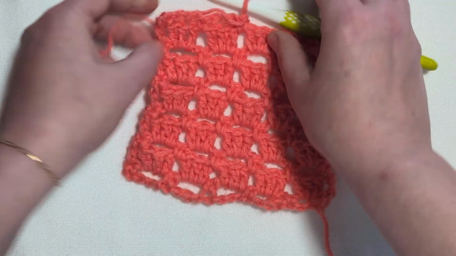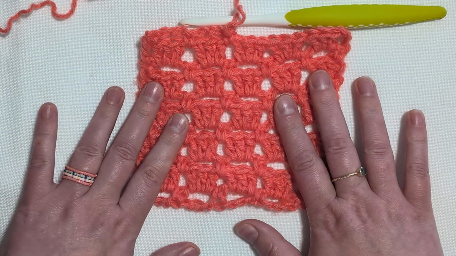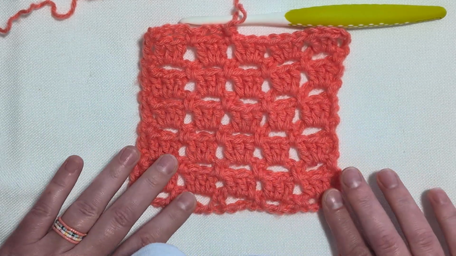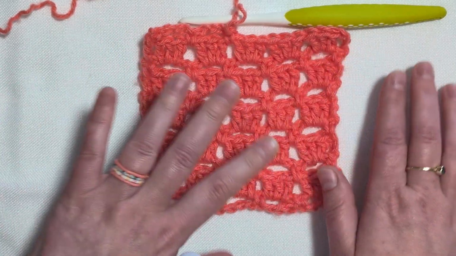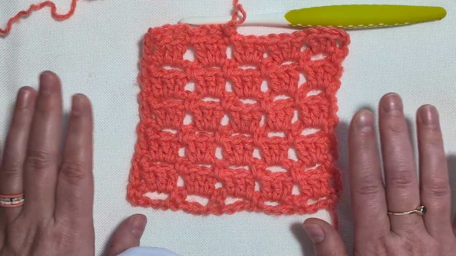So there you go. That is skip. It helps you understand what stitches you're working and which stitches you're leaving untouched.